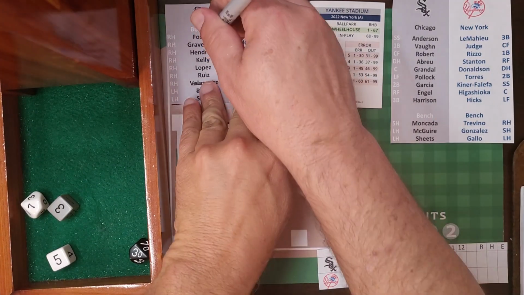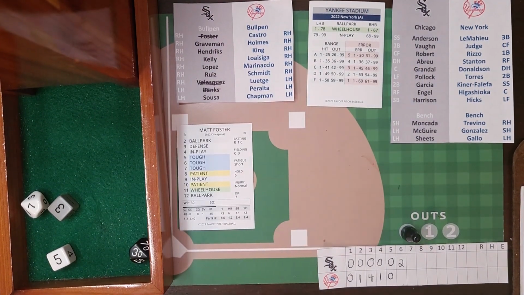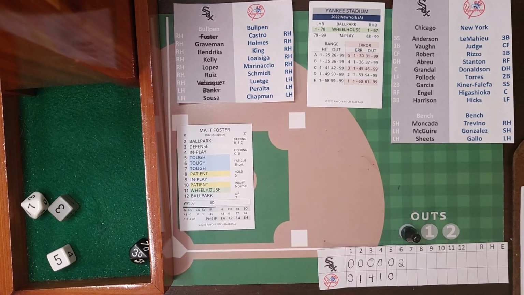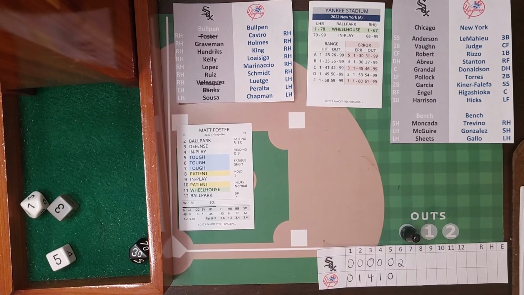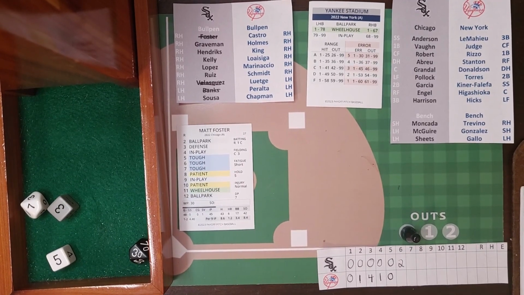So Foster will be coming on as the new pitcher. So I got to go into Digital Diamond and bring him in the game. But nice job there by Banks for sure. Foster now the 4th pitcher used by the White Sox.